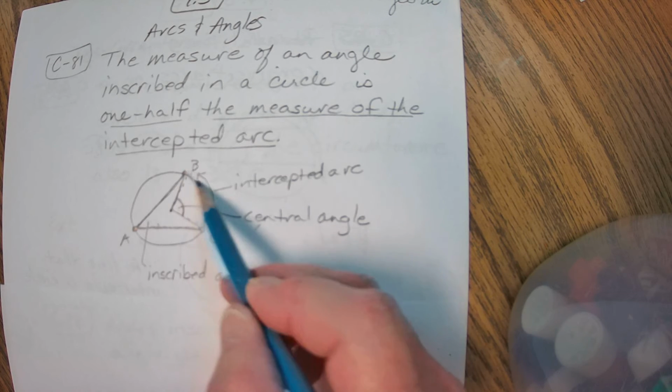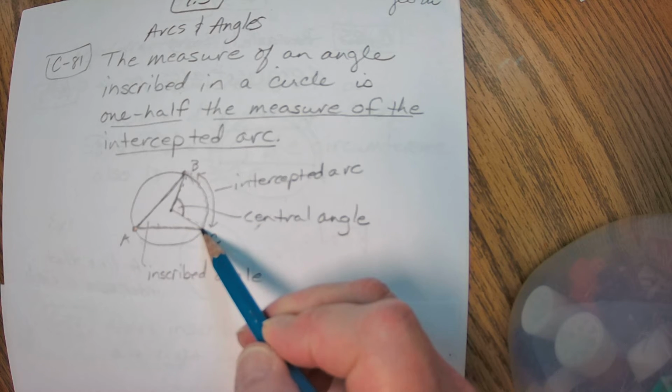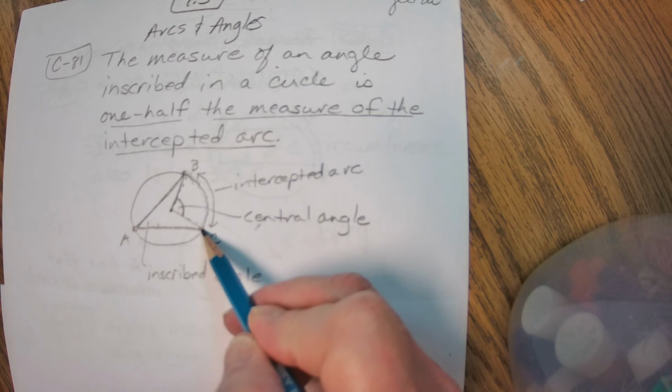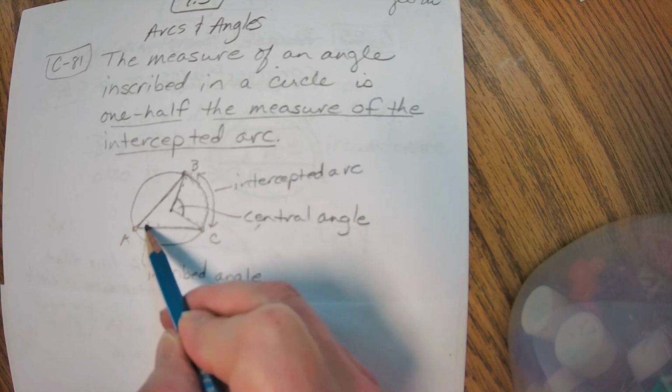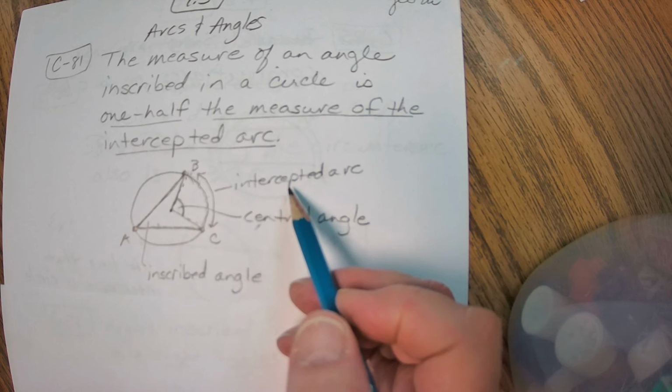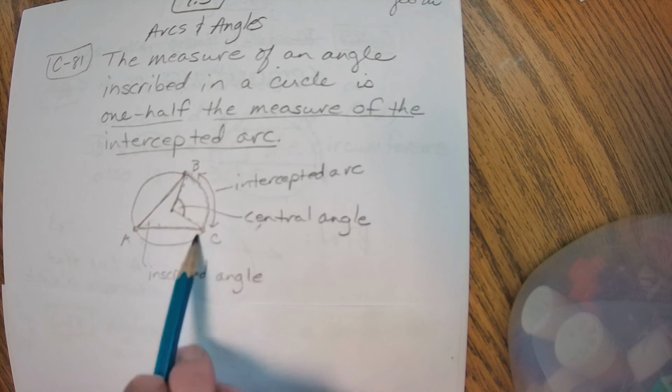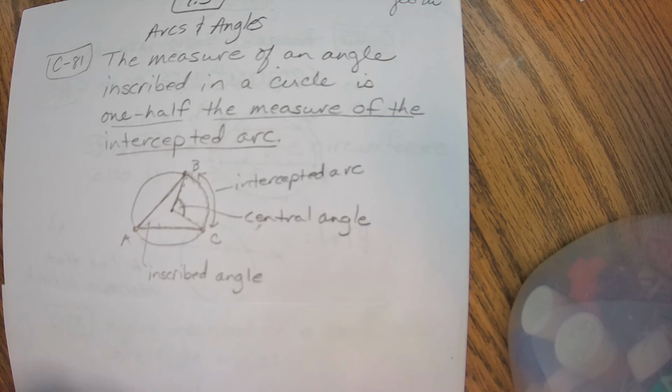So let's say that this intercepted arc is, I don't know, looks like about 100 degrees. Then this would be 50. Okay, this is the inscribed angle, intercepted arc, and the central angle.